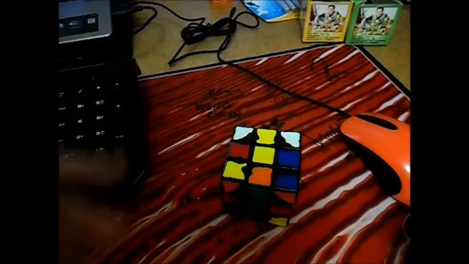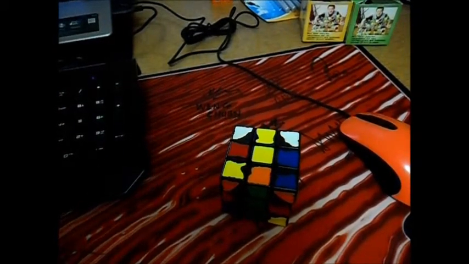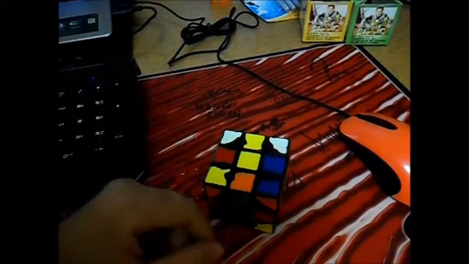And the rest of the solve eventually maybe might come in a later video. I still have the scrambles and the solutions. I might do an F2L video later on or something. Okay, so I'll do one more example.